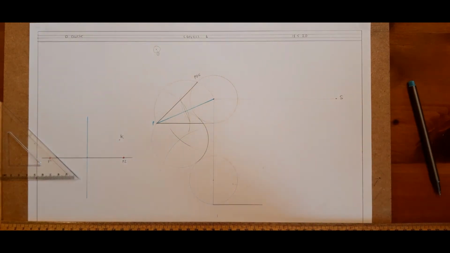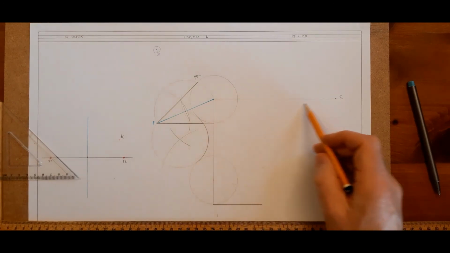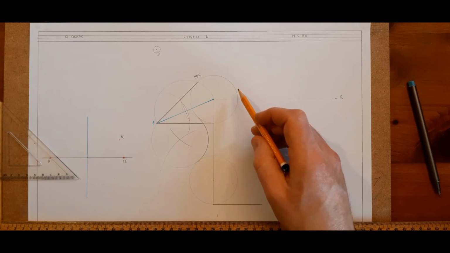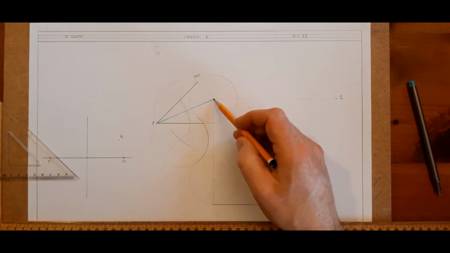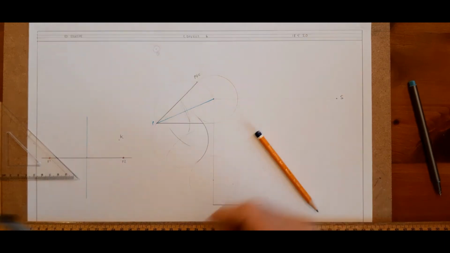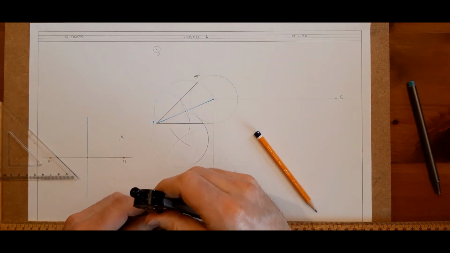Now, what we'll have to do there is, if I have two circles in contact, even though this arc is only a smaller part of the big circle, the same theory applies. To find the center, I must add the two radii. So 30 plus 65 is 95. Set your compass to 95, please.